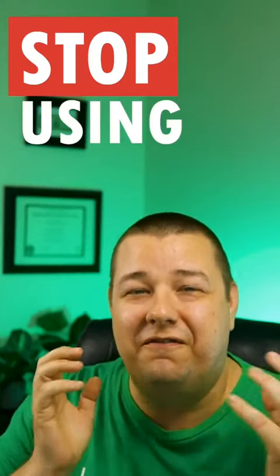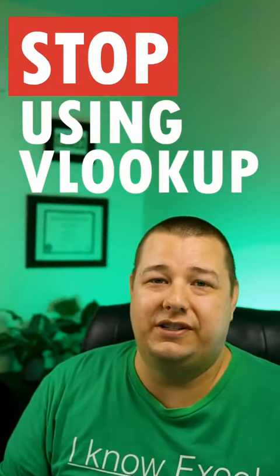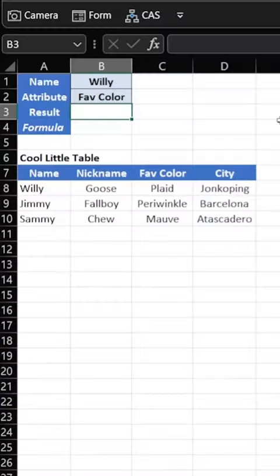Stop using VLOOKUP. There are so many better options out there, but if you have to use VLOOKUP, use it like a pro. Check this out. So we've got this cool little table here with some names and attributes, and let's say that I wanted to use a VLOOKUP to retrieve Willie's favorite color.